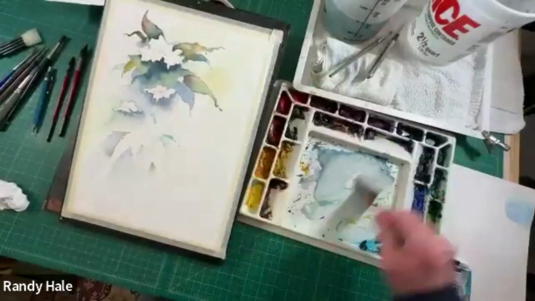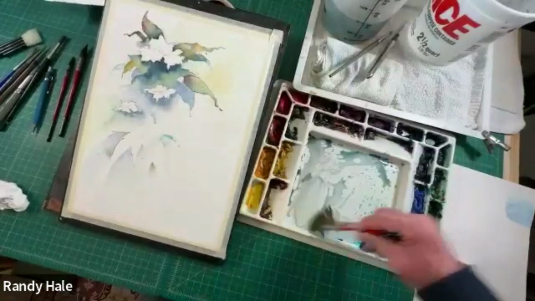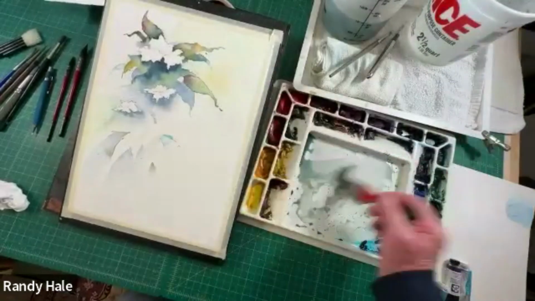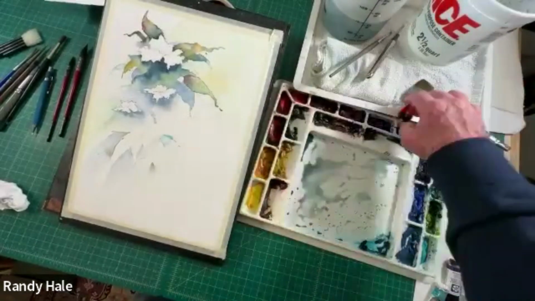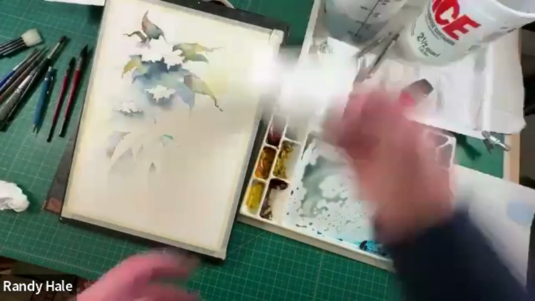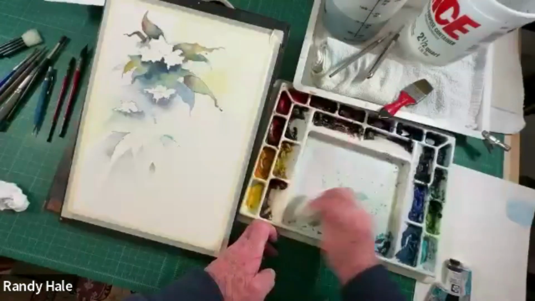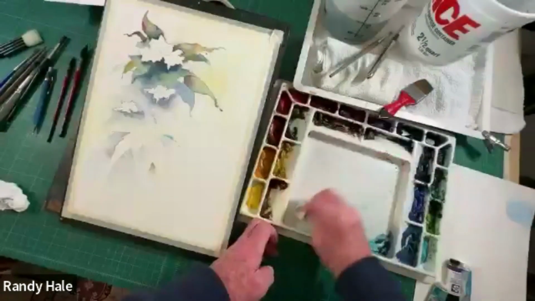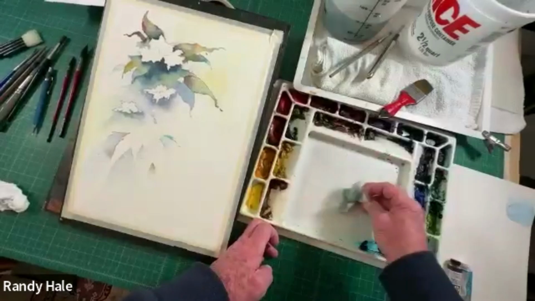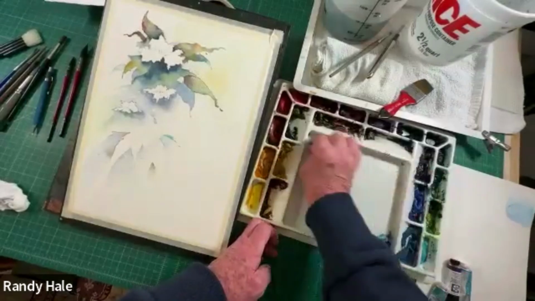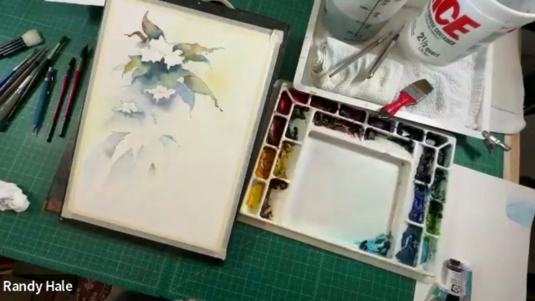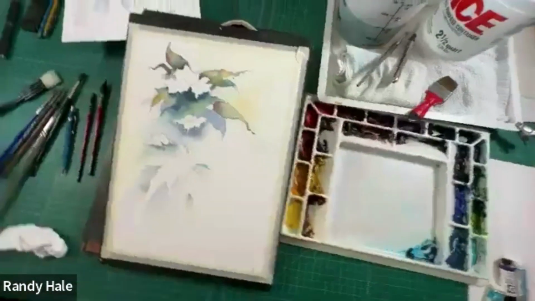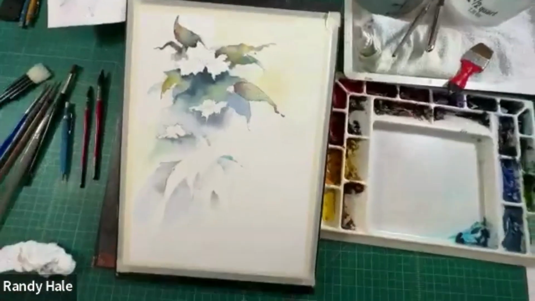I'm just taking a big brush, wetting my mixing area, and then I'll take a tissue and just wick up all that excess stuff so I can get a really nice clean glaze. That's the next step. We're going to create a cobalt glaze that's very transparent, very thin, very diluted. And come back over here so you can kind of see what I'm doing.